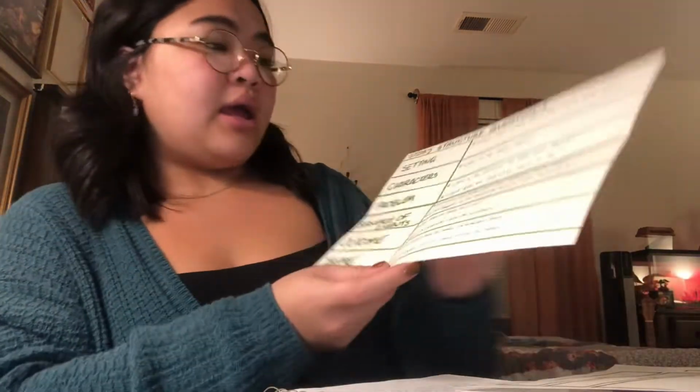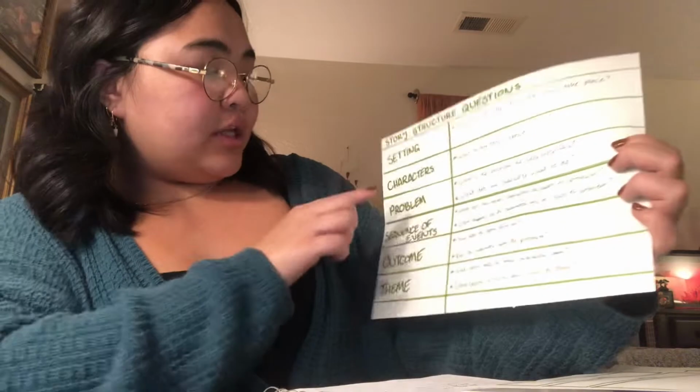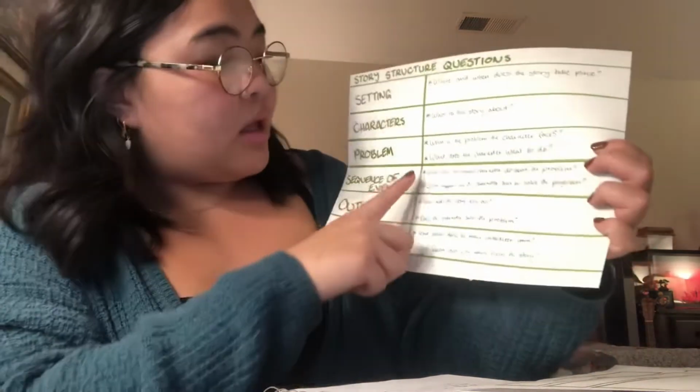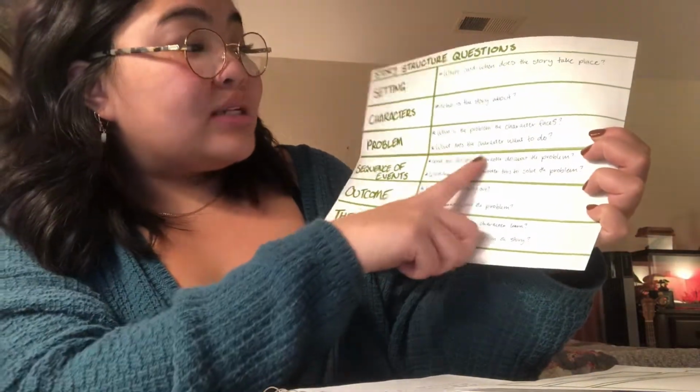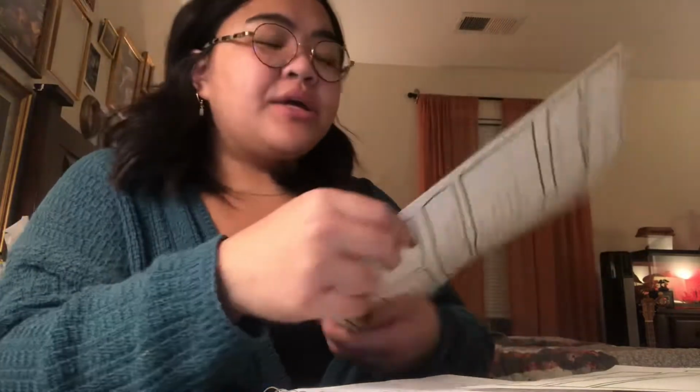Okay, so now this part of the story begins to tell what happens as Freya and Silas try to solve their problem. Let's look at our question chart. Looking at the problem, what does the character want to do? Here we see that the characters are blaming the storm on the dragon and they want to stop him.